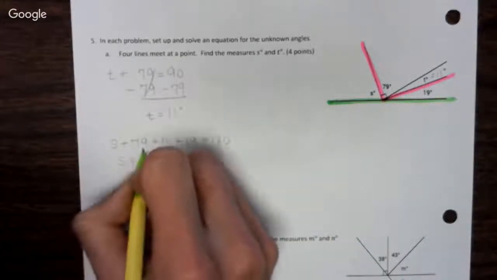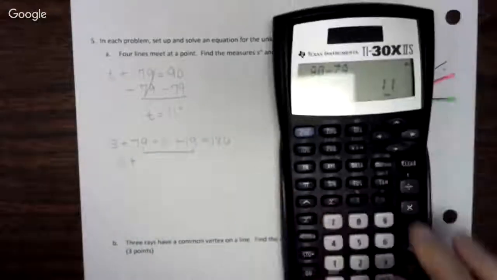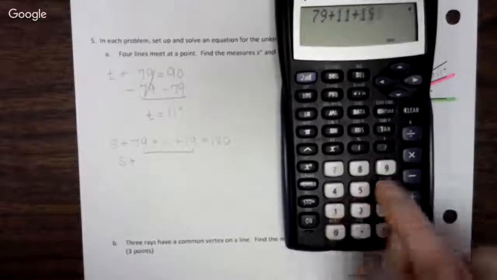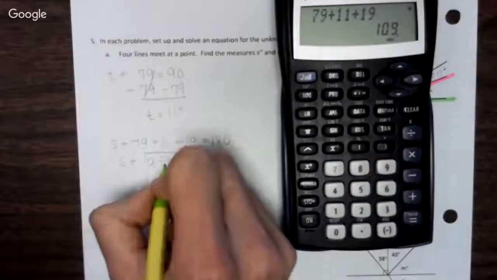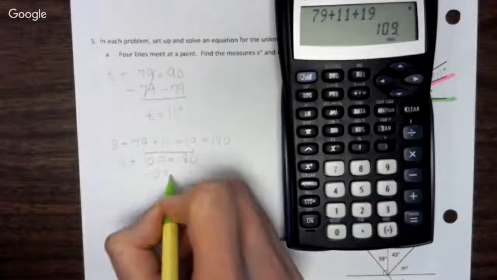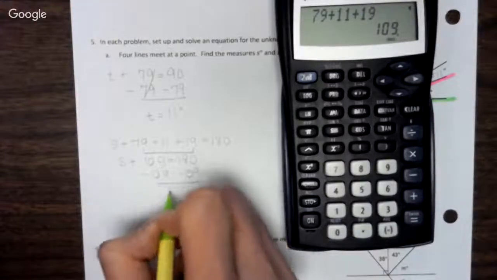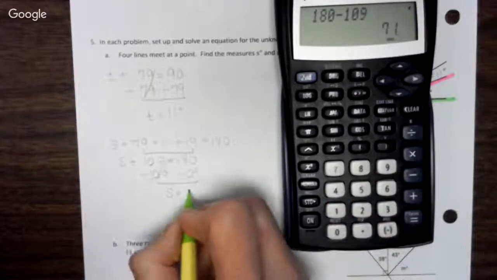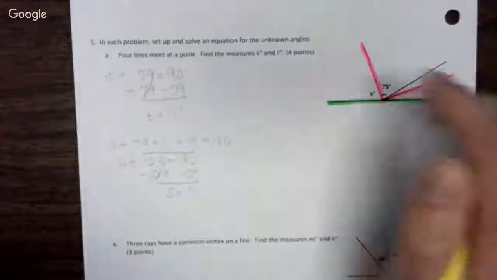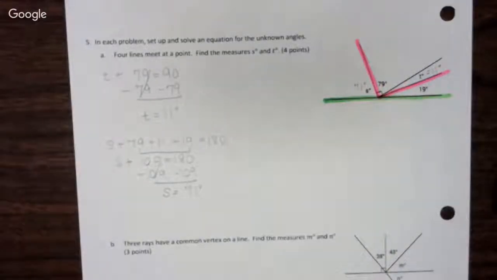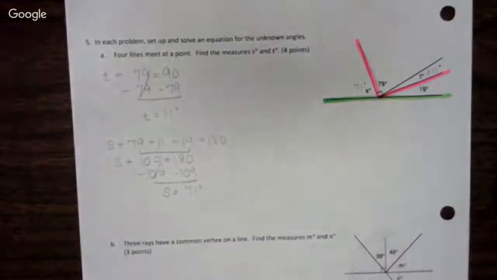So let's solve. So take my calculator, 79 plus 11 plus 19 is 109. Subtract 109 from both sides. So 180 minus 109 gives us 71 degrees. So S is 71 degrees. Notice two letters, two equations.